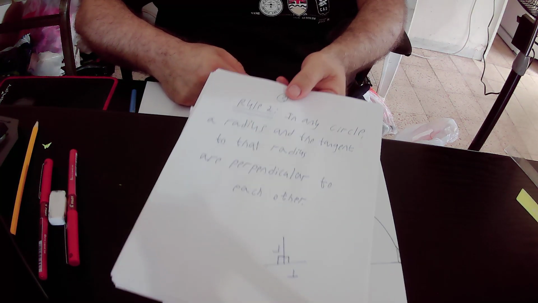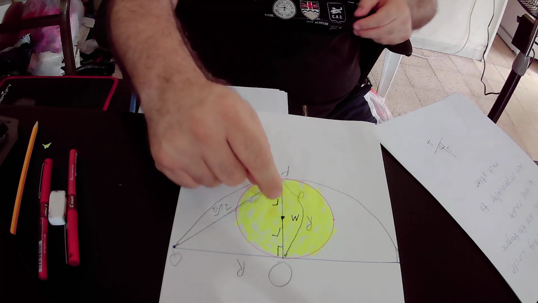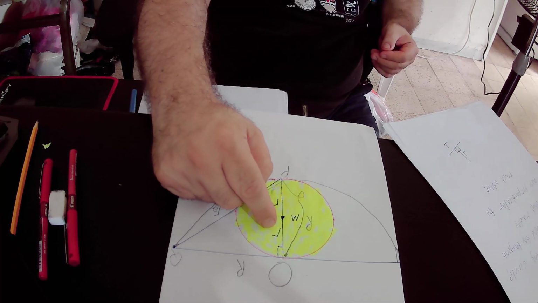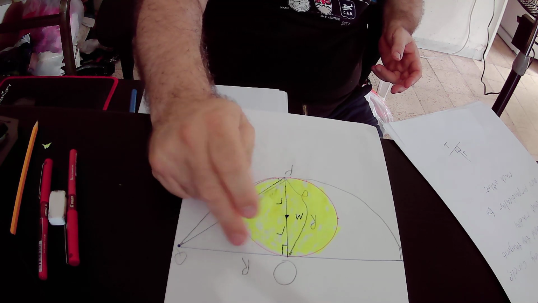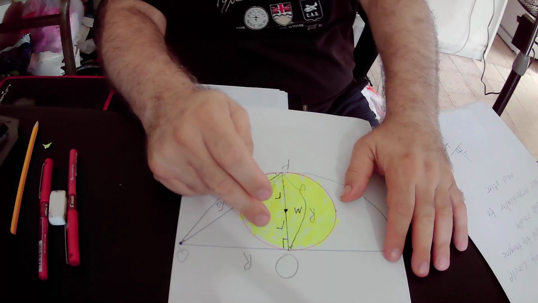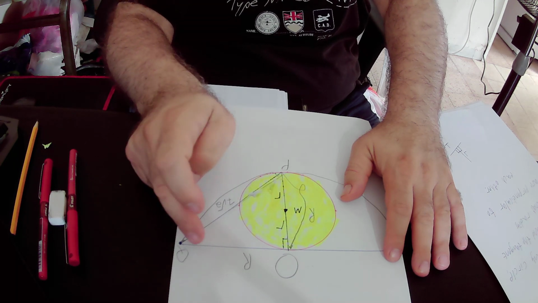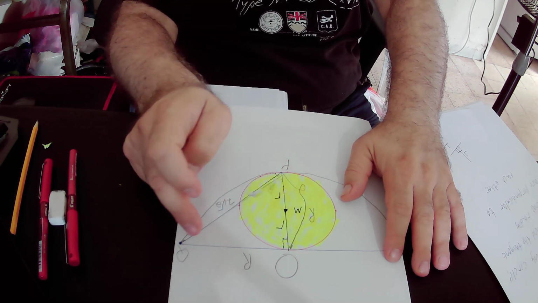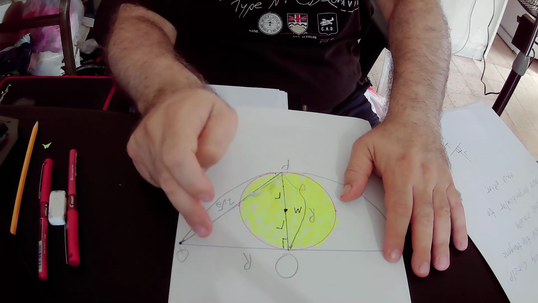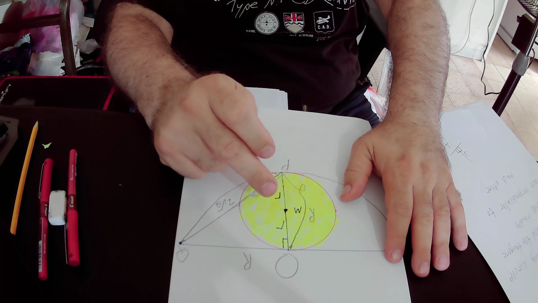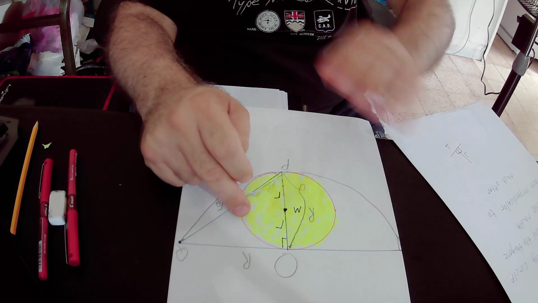So we can implement this rule in our circles, because we have the radius, line segment MO is the radius of the yellow circle, and we have the tangent to that radius, that is QO. Okay, so according to rule number 2, the radius is perpendicular to its tangent. So angle POQ is 90 degrees, because in any circle the radius and the tangent to that radius are perpendicular to each other. Angle POQ equals 90 degrees.